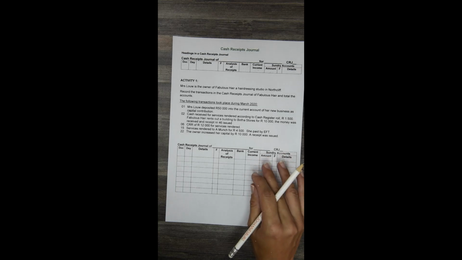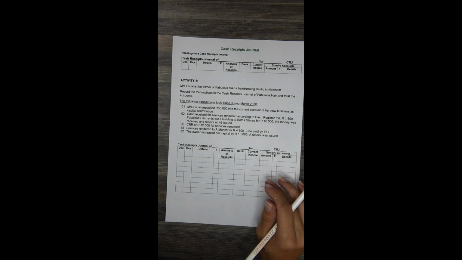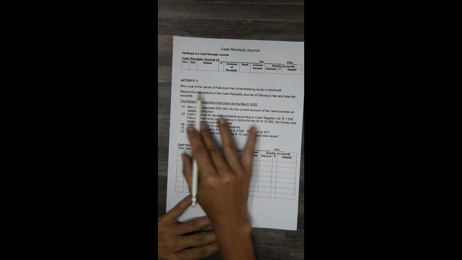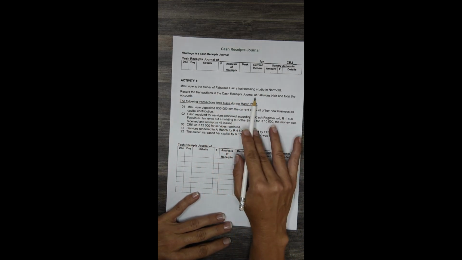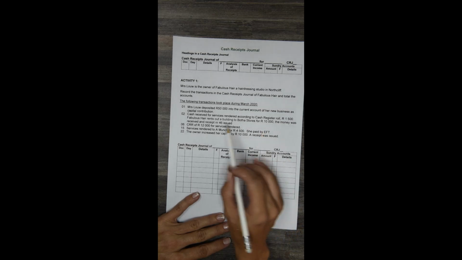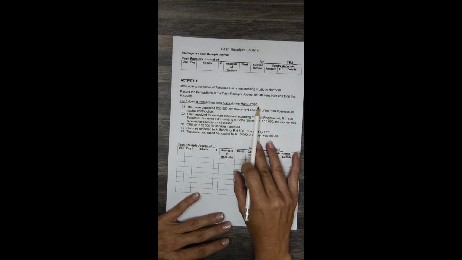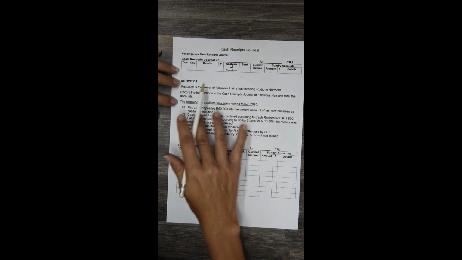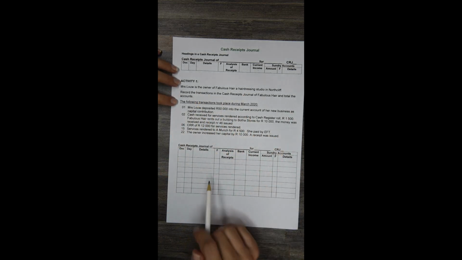All right, so let's look at an example. In my activity, Mrs. Lowe is the owner of Fabulous Hair, and then they say record the transactions in the cash receipts journal of Fabulous Hair, and you must total it. The following transactions took place during March 2020. Right, so this provides us with the information to fill in our heading.